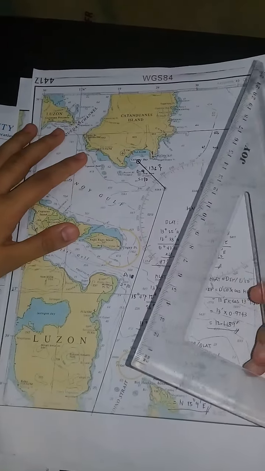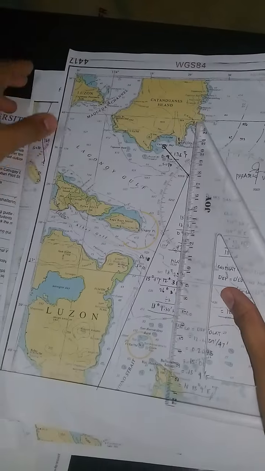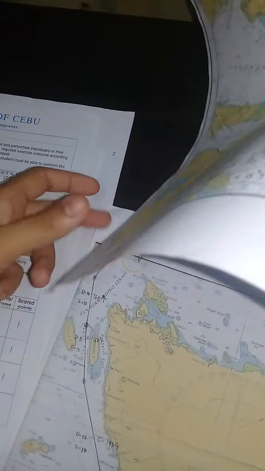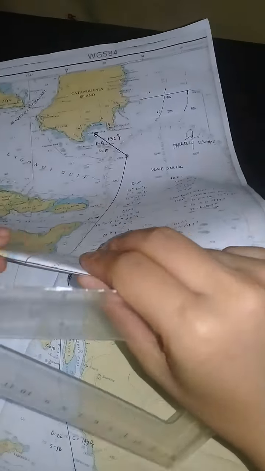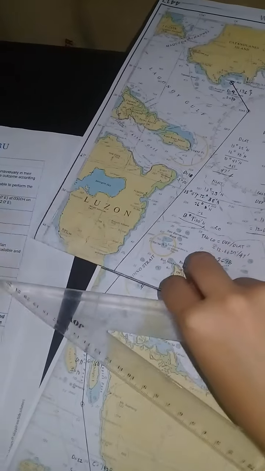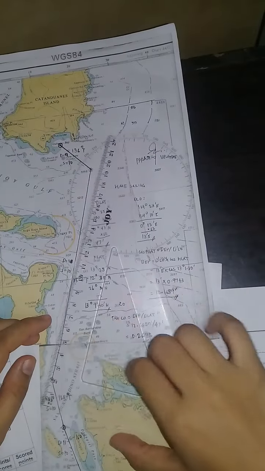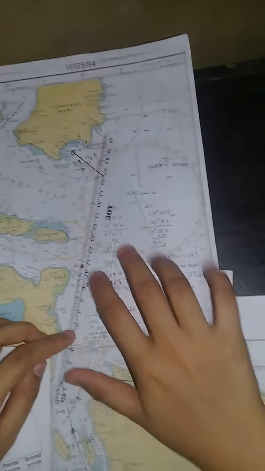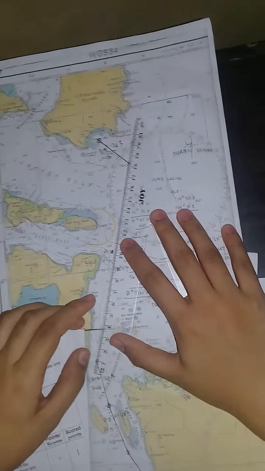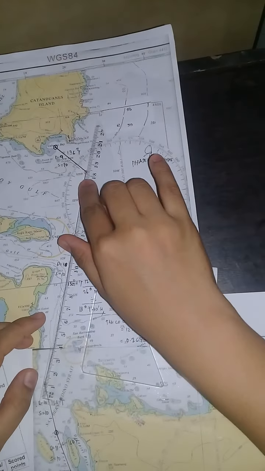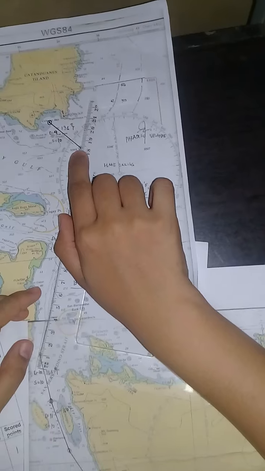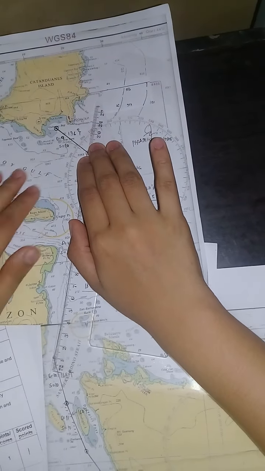For our waypoint 2 to 3, since it is very long, we need to use the triangles. So from 1 to 18, we need to bring this one here.